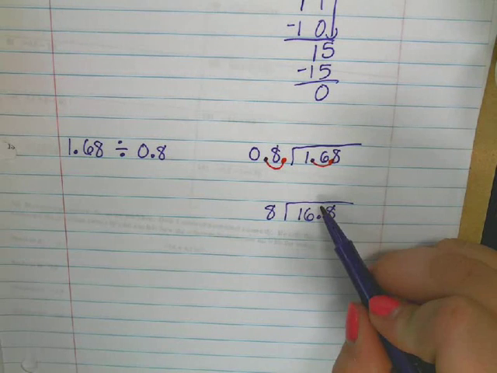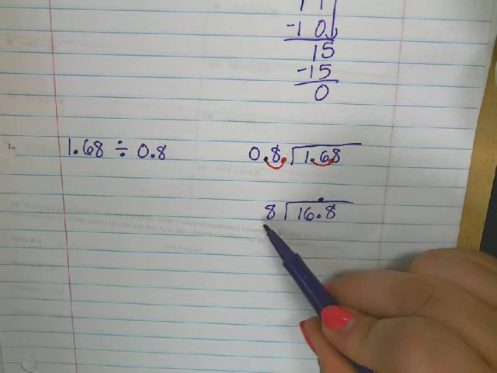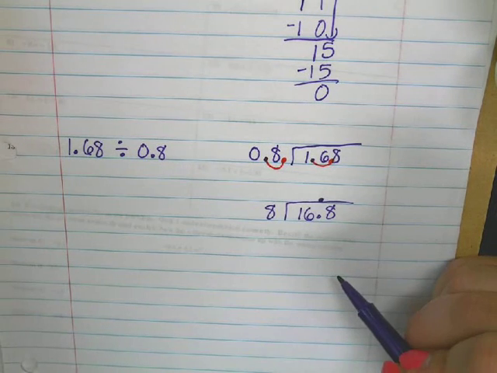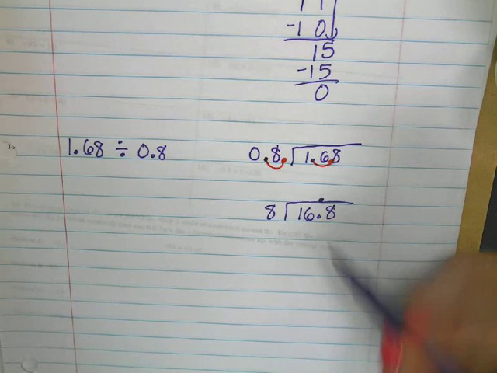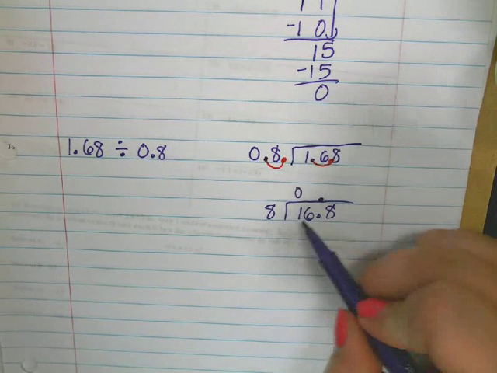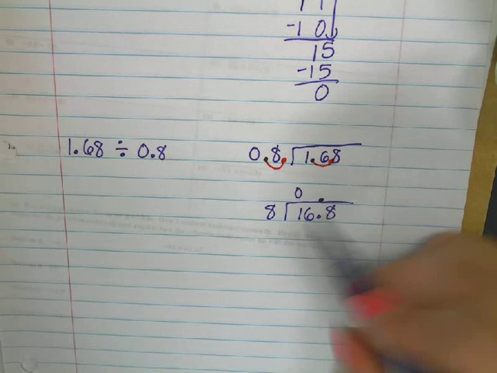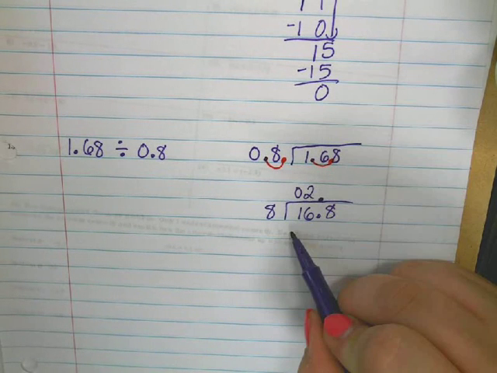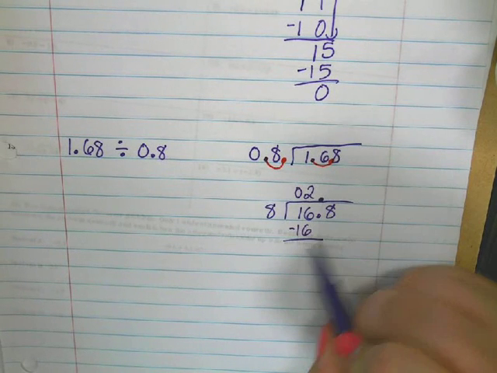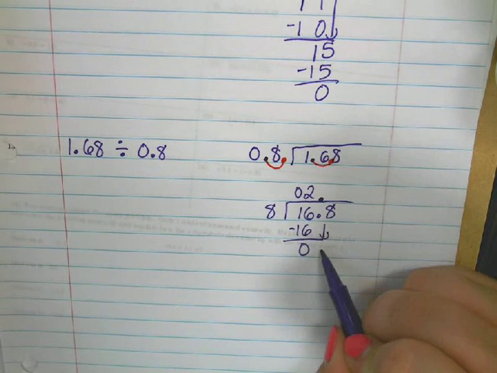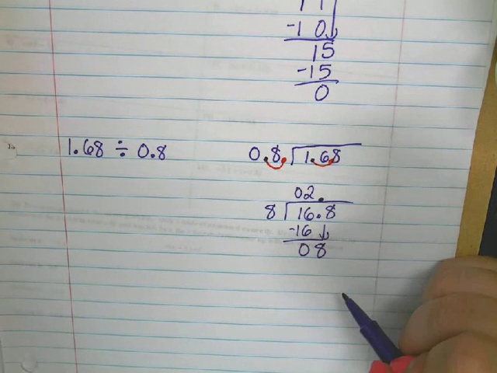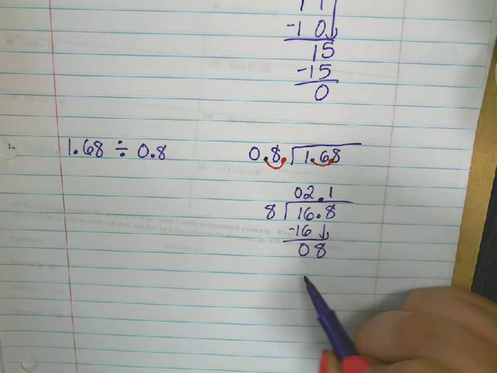No, 0 times. 8 into 16? Twice, which gives me 16. 16 minus 16, I get a 0. Bring down my 8. 8 into 8? One time, which gives me 8. So I have 0 left over. So my answer was 2.1.